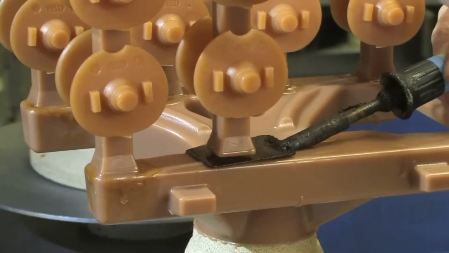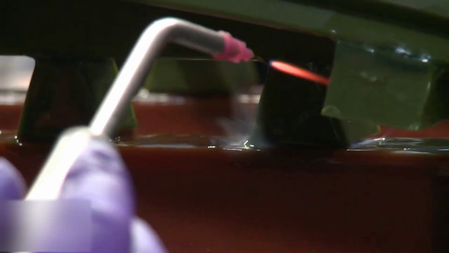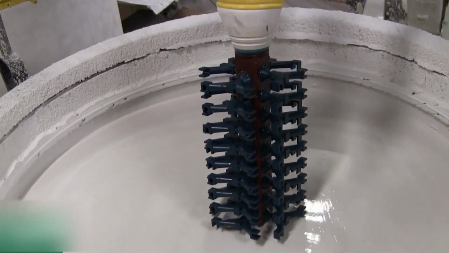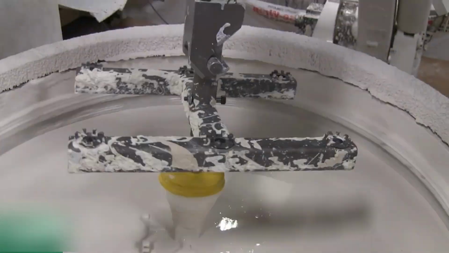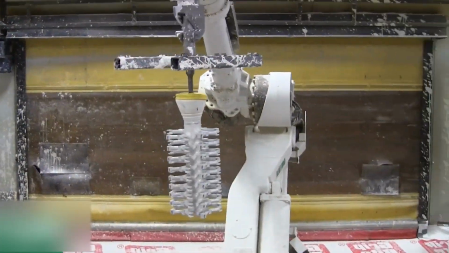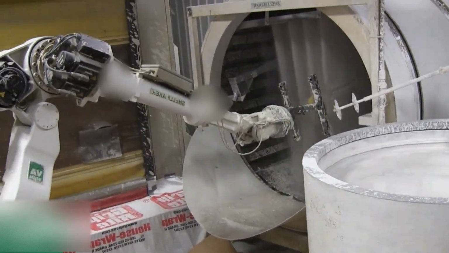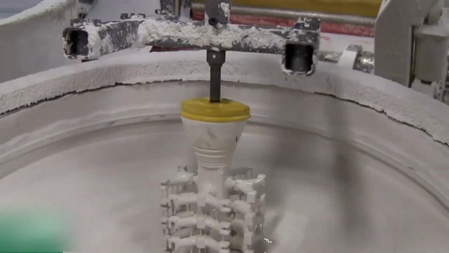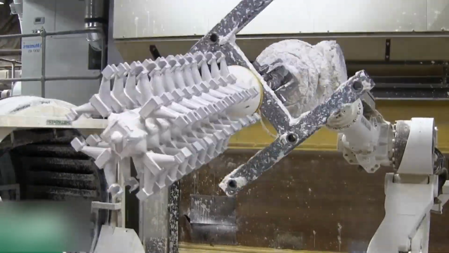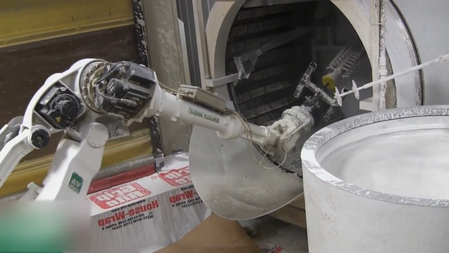Only sensitive hands can execute this process with the necessary precision. The wax tree enters the key process of the entire investment casting procedure: dipping in ceramic slurry and coating with fine sand. The casting mold made of these ceramics determines the surface quality and dimensional accuracy of the cast parts. The dipping and sanding process is repeated until a shell with a precisely defined layer thickness is formed. This thick ceramic shell will later serve as the mold for the metal.